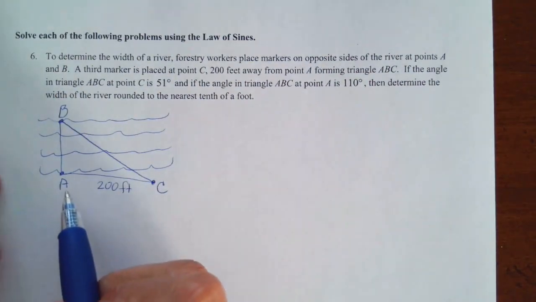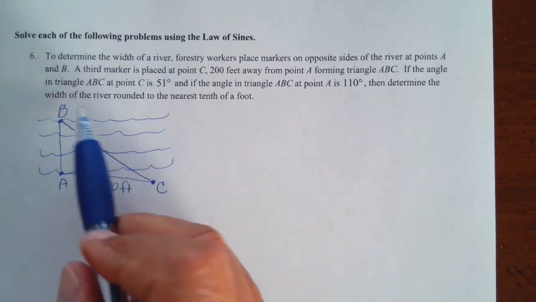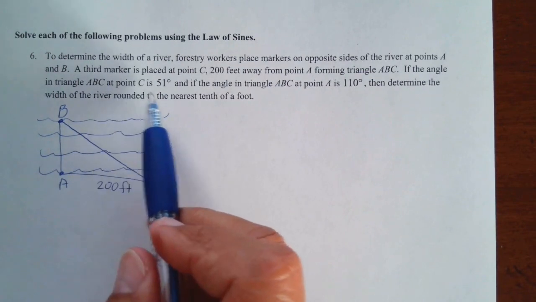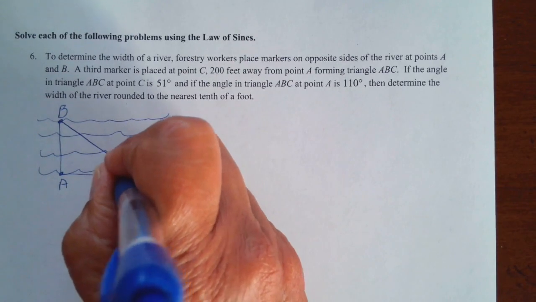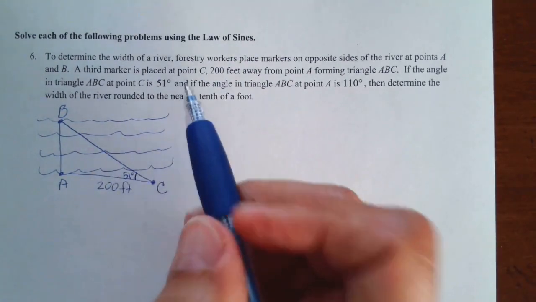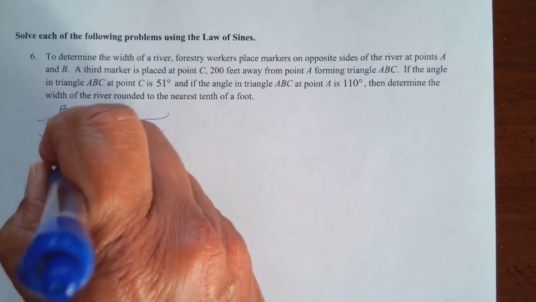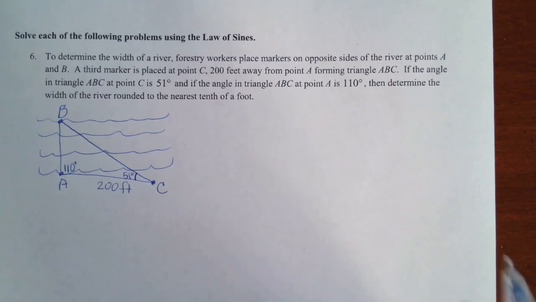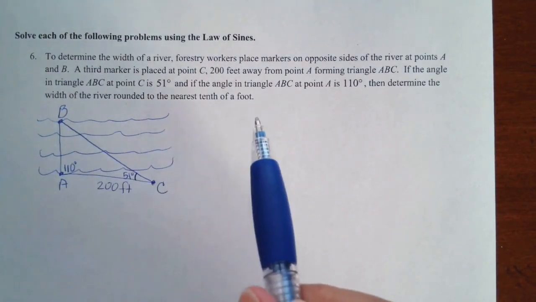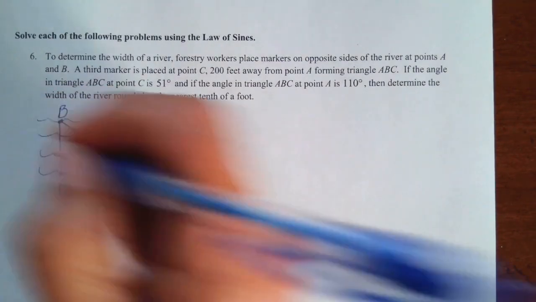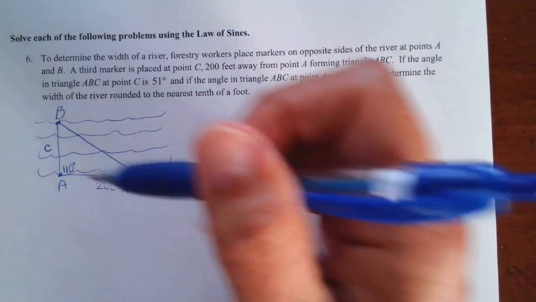Okay, so it's not a right triangle, so they're telling us that if the angle in triangle ABC at point C is 51 degrees, so that's this angle right there, 51. Okay, and if the angle in this triangle at point A is 110, there's angle A, okay, then determine the width of the river rounded to the nearest tenth of a foot. So we're looking for side C. That's a piece that we need, the width of the river.